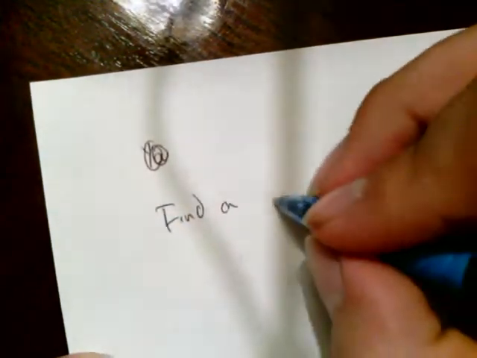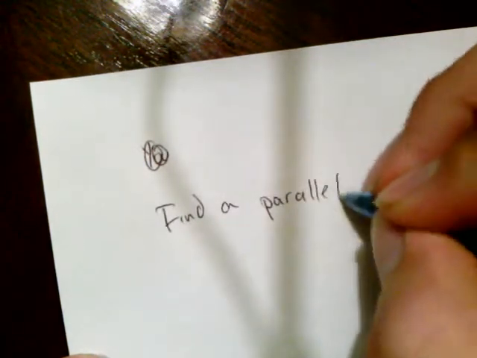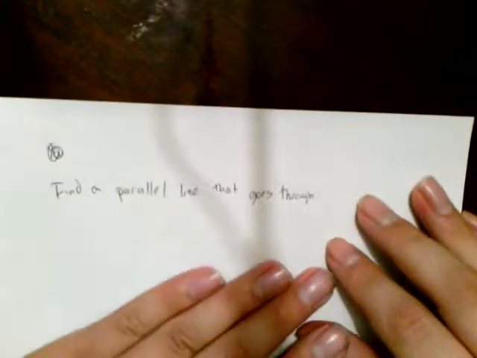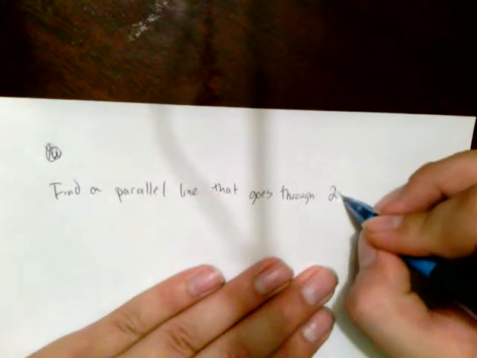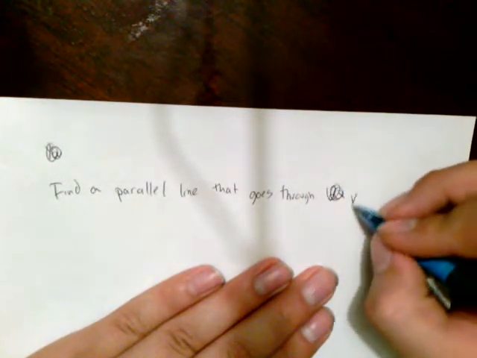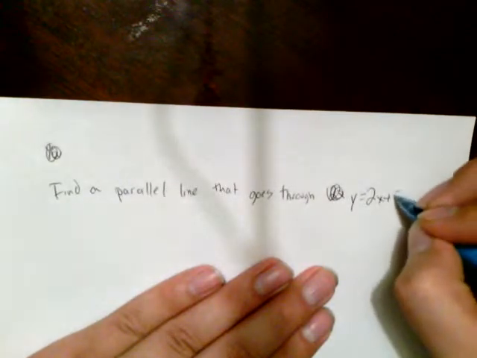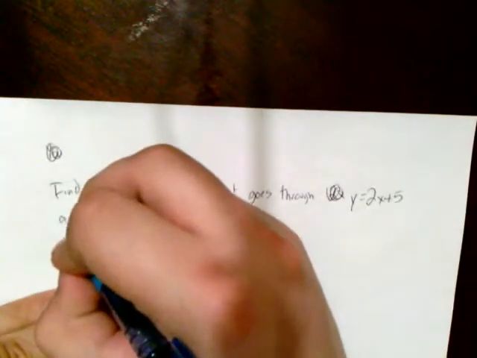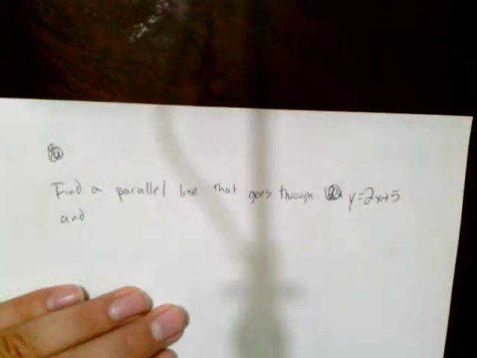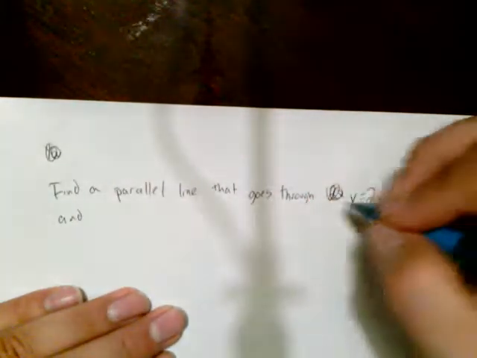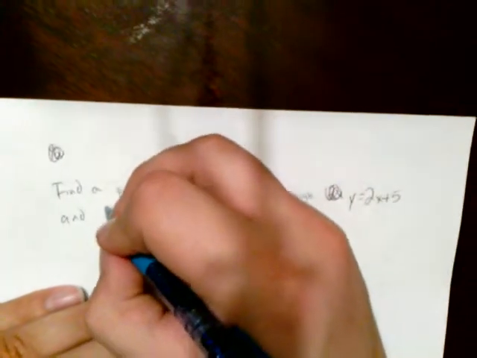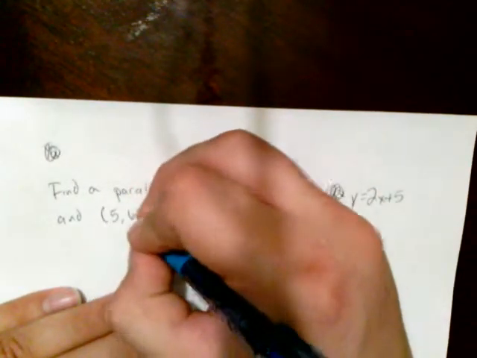So sometimes they're going to give you something like this: find a parallel line that goes through... let's say y equals 2x plus 5, and find a parallel line that is parallel to this and goes through the point (5, 6).